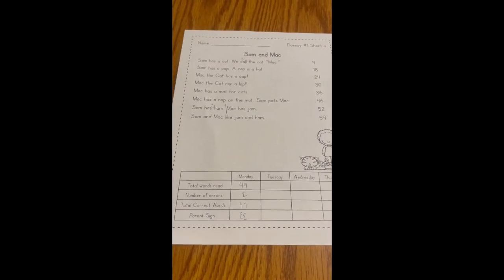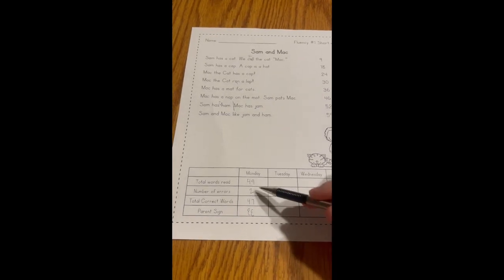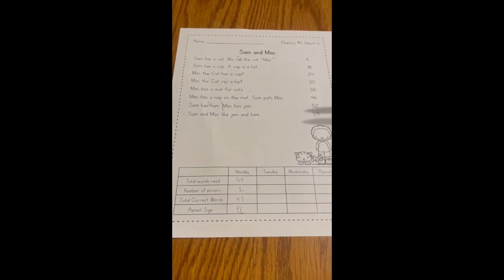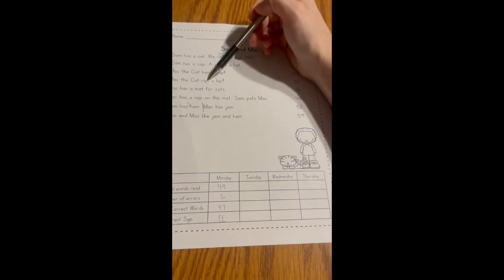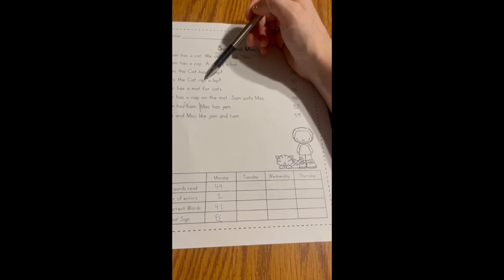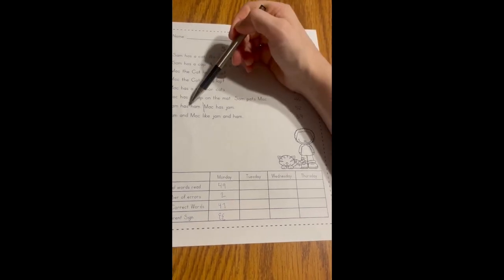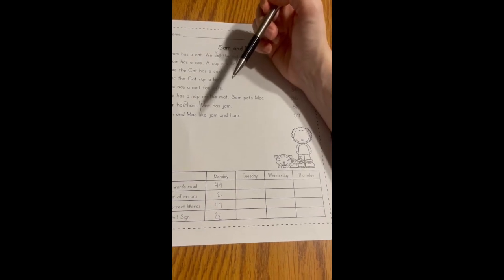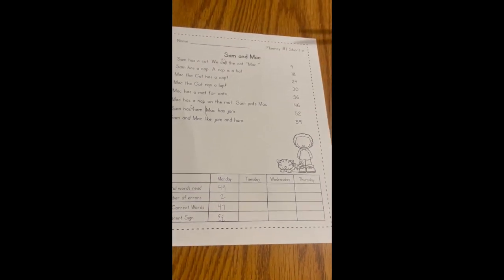After you're done going through the story, you record the information from above. You and your child can go over the words they missed. You would say, this word is ran. Can you say ran? You would have them repeat it, and then you'll go down here and say, we had an extra added word here, the word a or a.